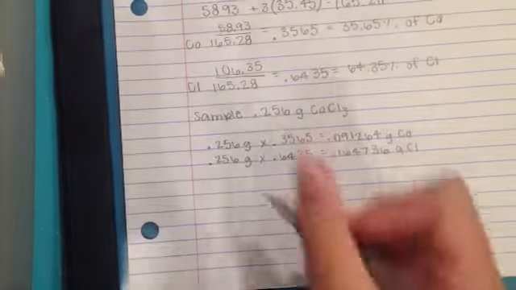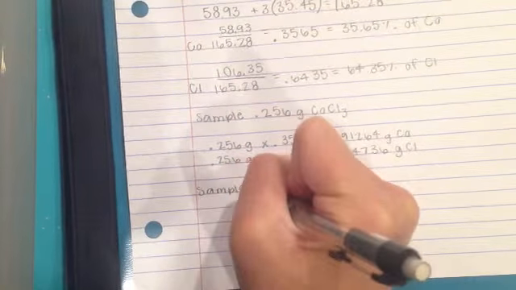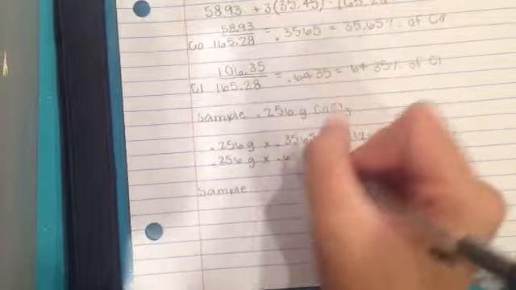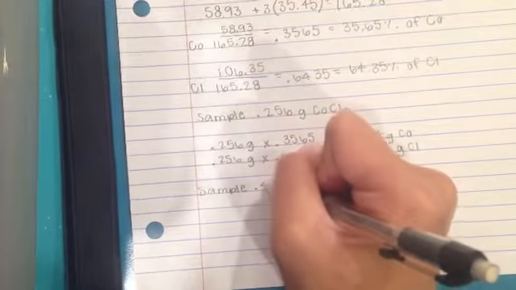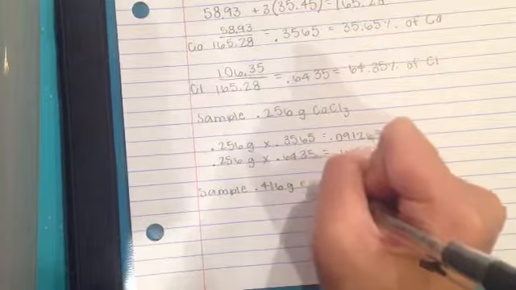Then the next sample is 0.416 grams of cobalt chloride.